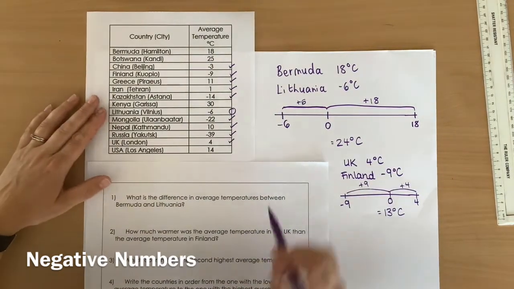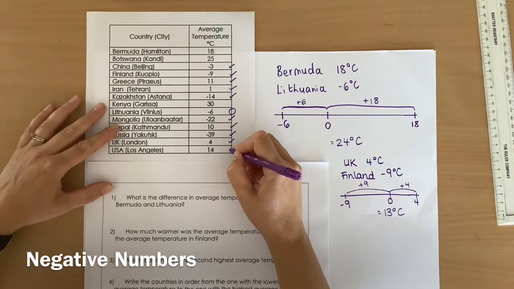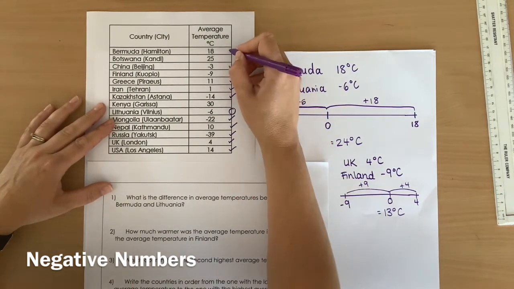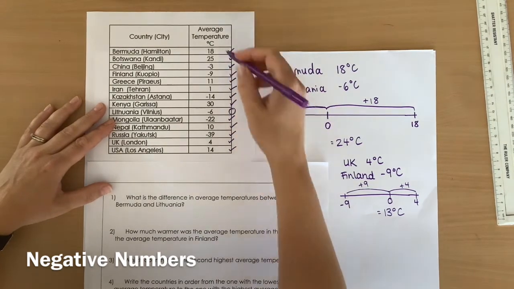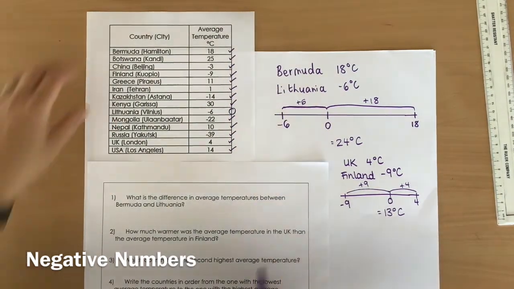Okay, so carrying on then, just showing you how easy it is to make a mistake there. We then get USA, Bermuda, Botswana, and Kenya. So yes, Botswana was the second hottest.